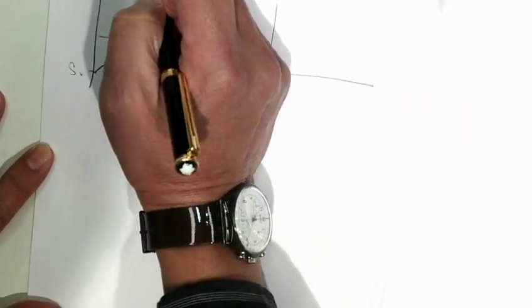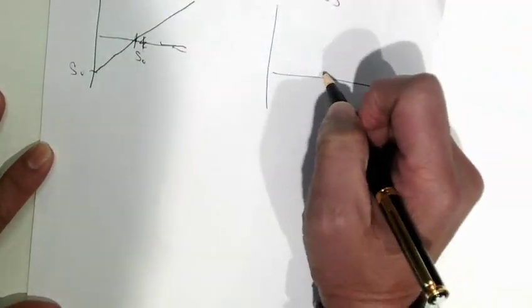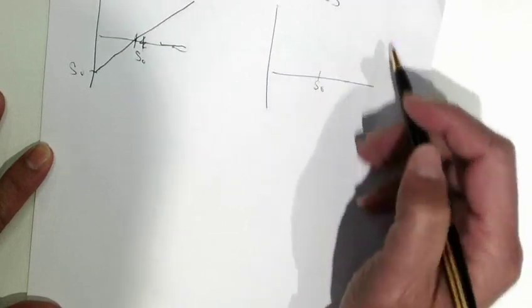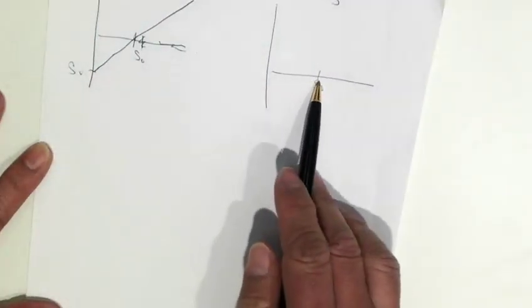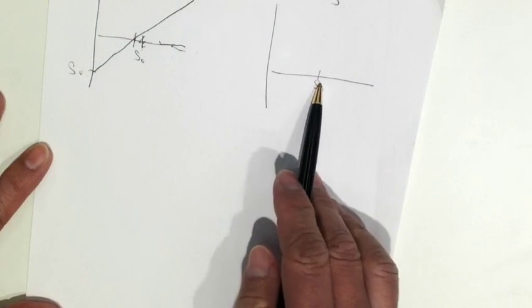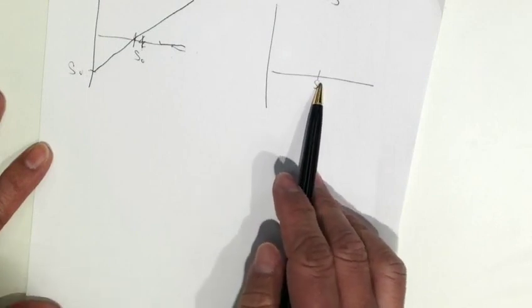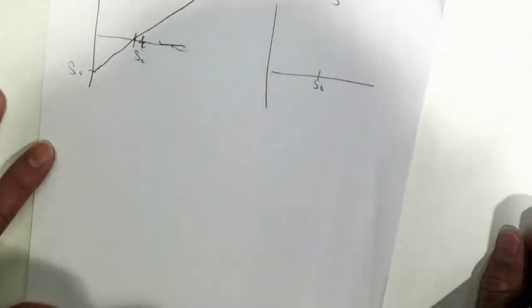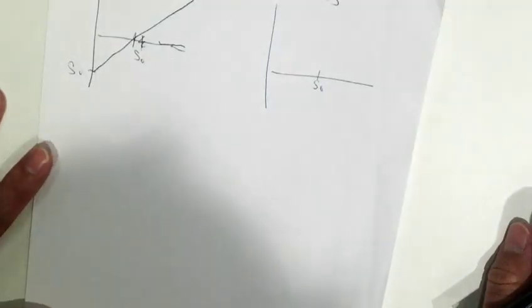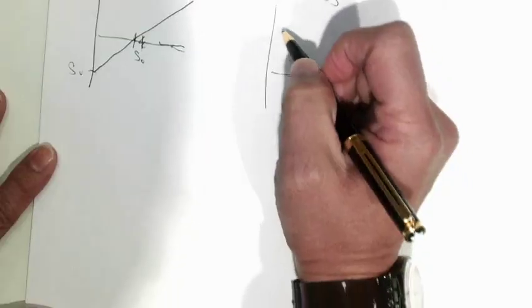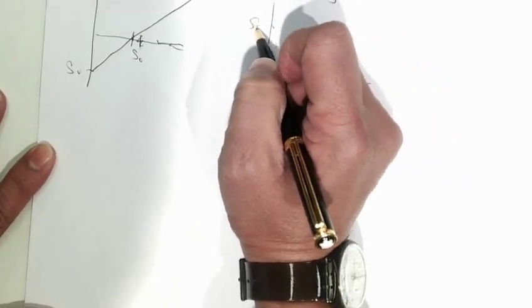Now what if you short a stock? So this is long stock, short stock. What if you short a stock? Let's say this is S0 again. When do you make a profit? When the stock price goes below S0 or above S0? Below S0, right? So what's your maximum profit? When the stock price goes to zero. So it starts from here. So again, this must be your S0, right?